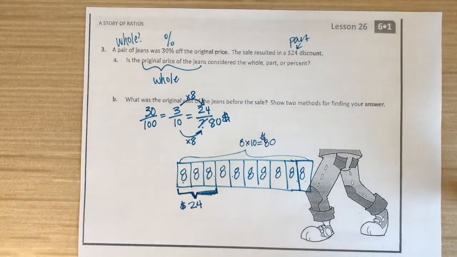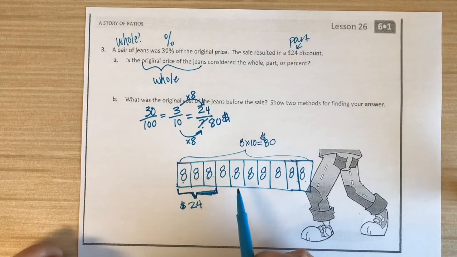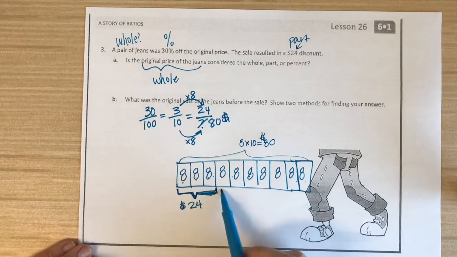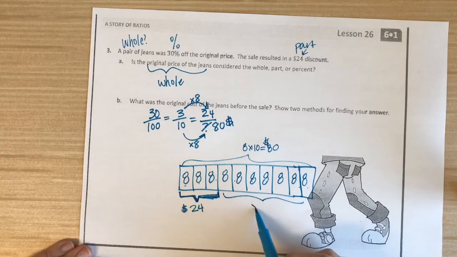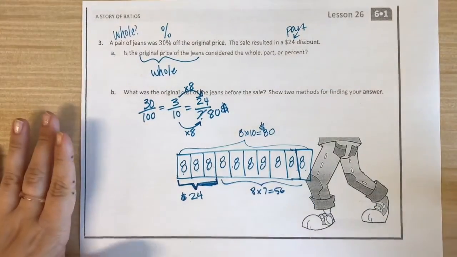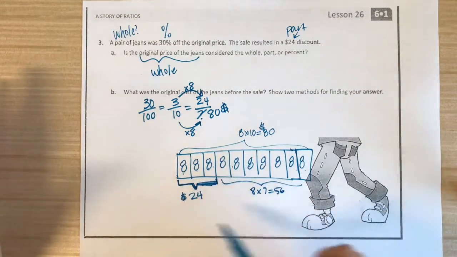And I could even figure out how much money the person paid by doing 8 times 7, which is 56. So the person ended up paying $56. That wasn't even what the question asked, but just kind of a cool bit of information how this represents all part of that problem.